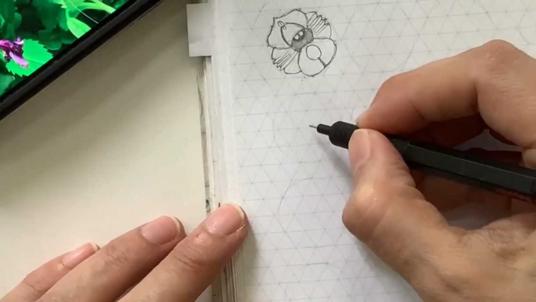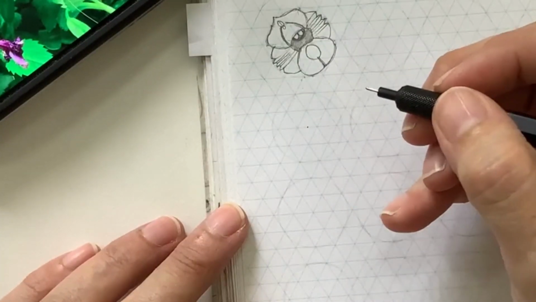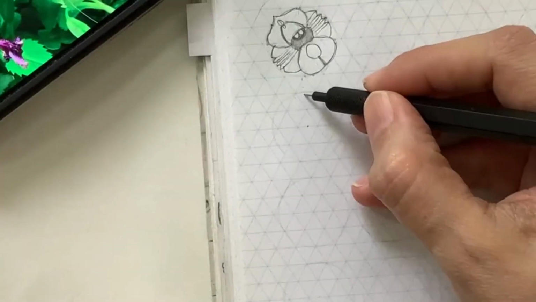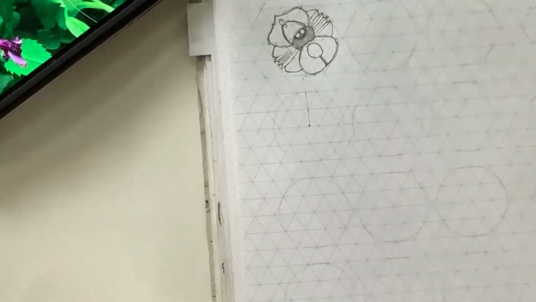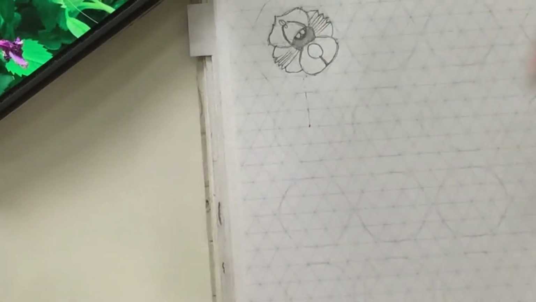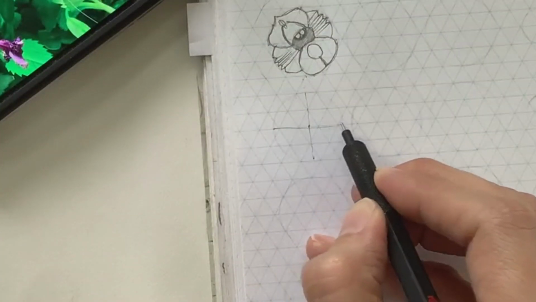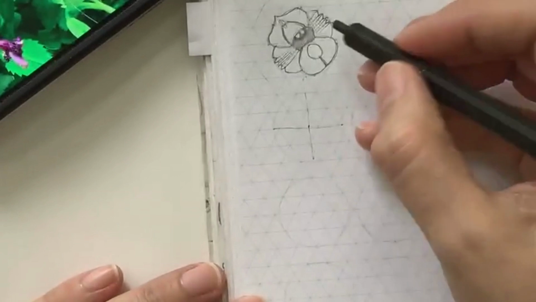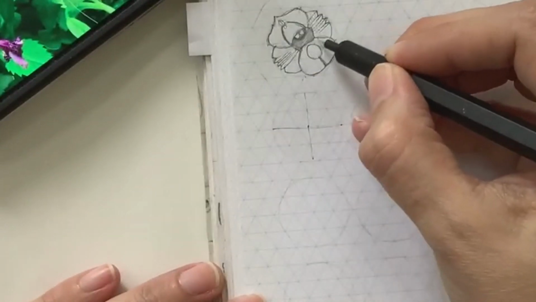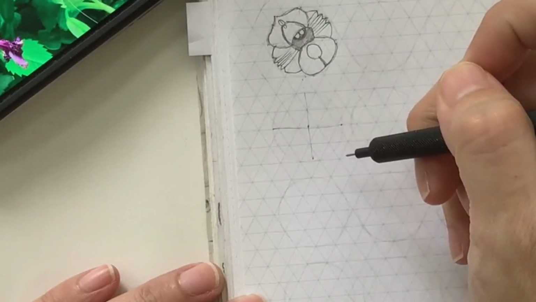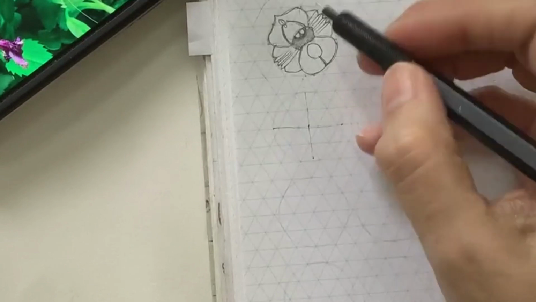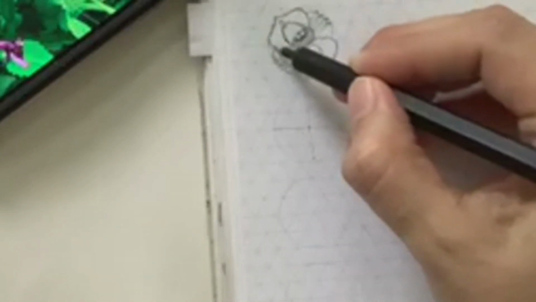Again, it's a 4-petal flower. So I'm going to divide, let's see, let's divide this. Yes, that way. Divide it into 4. This, the center, let's see, let's work with this petal here first.